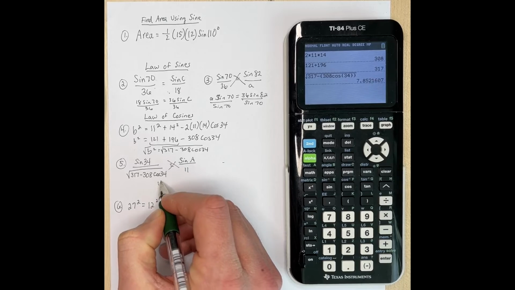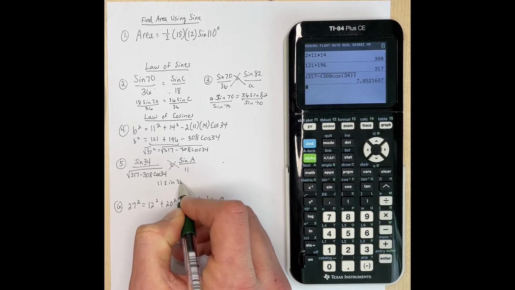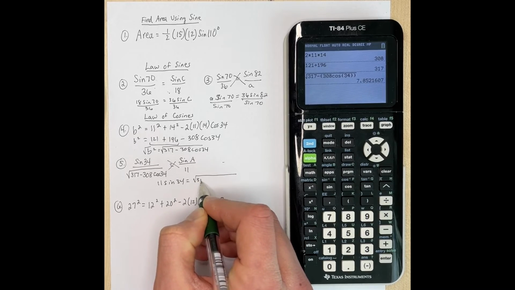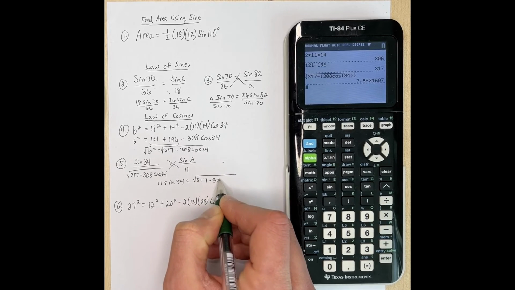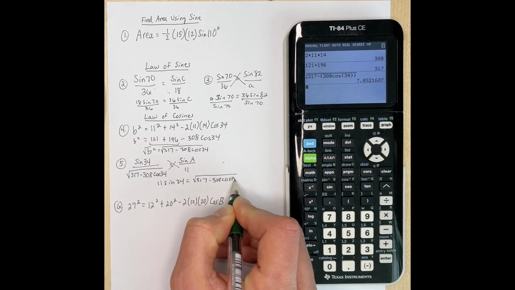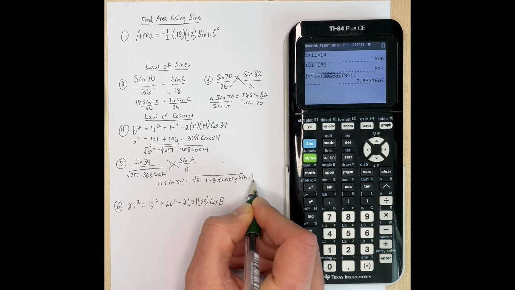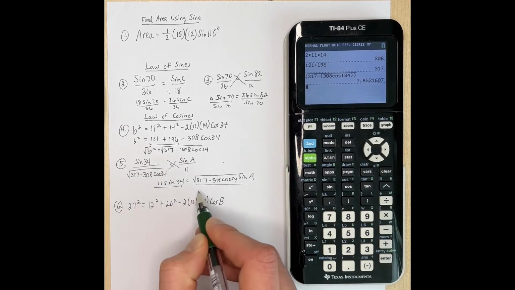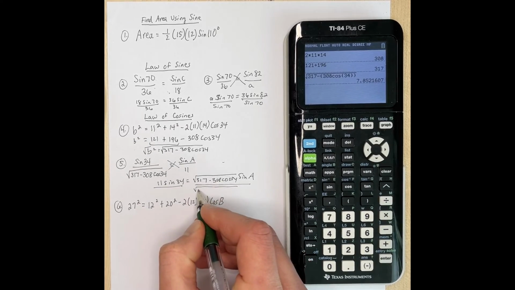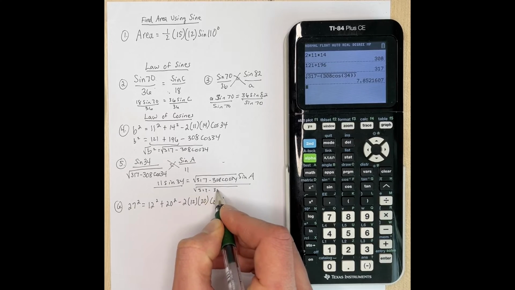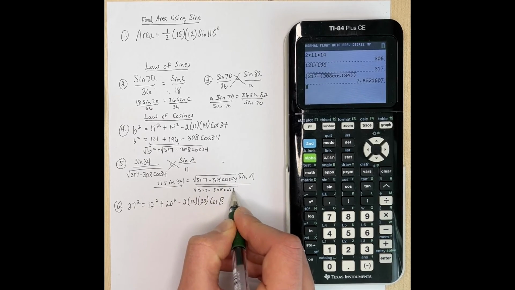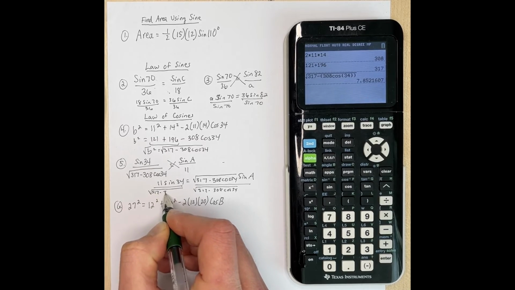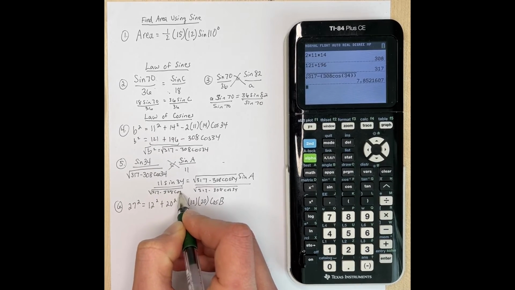So this is going to be 11 sine 34 equals the square root of 317 minus 308 cosine 34 sine A. Okay, so here we would divide both sides of this by this square root. So 317 minus 308 cosine 34, and same thing over here. Square root 317 minus 308 cosine of 34.